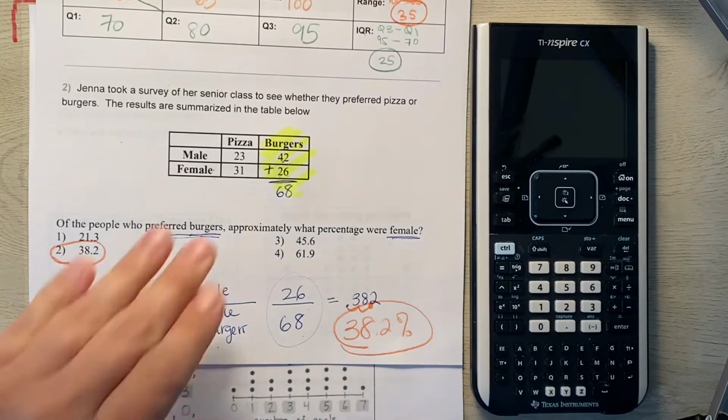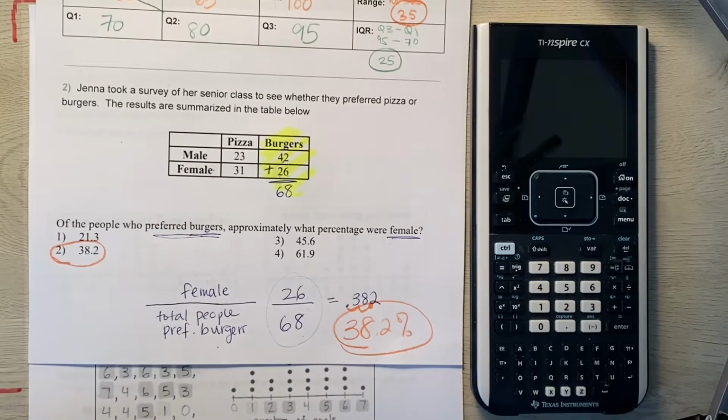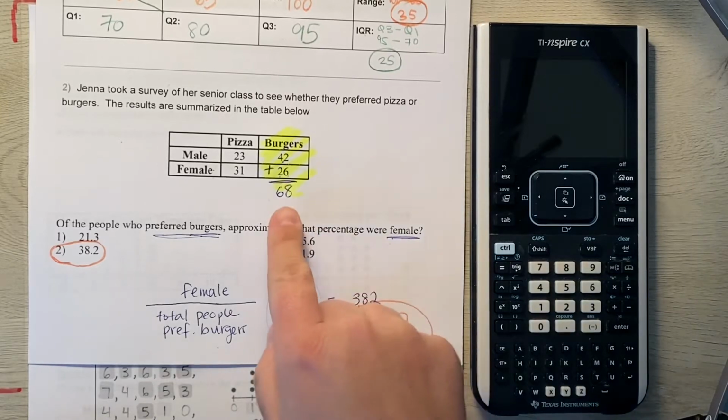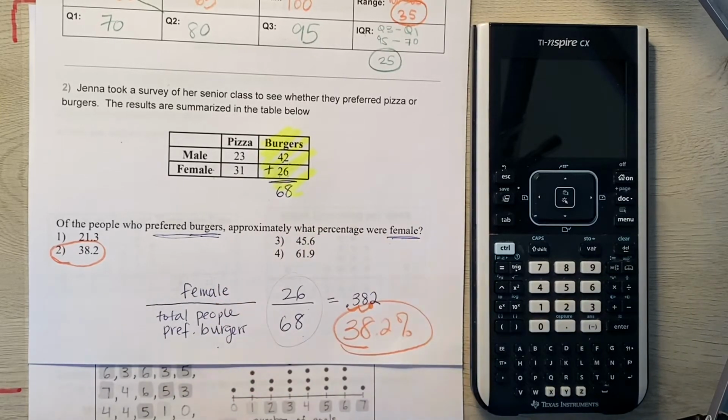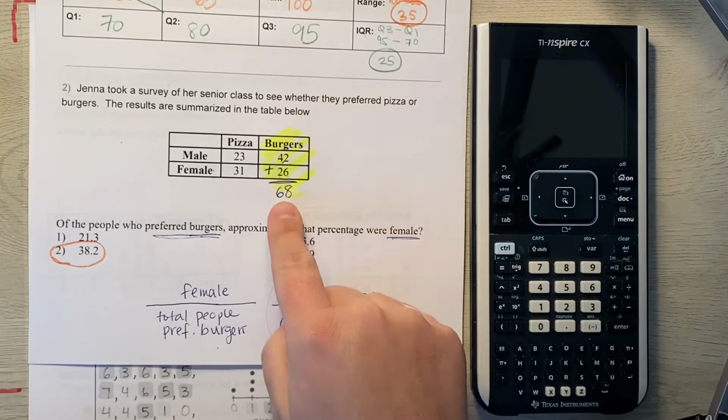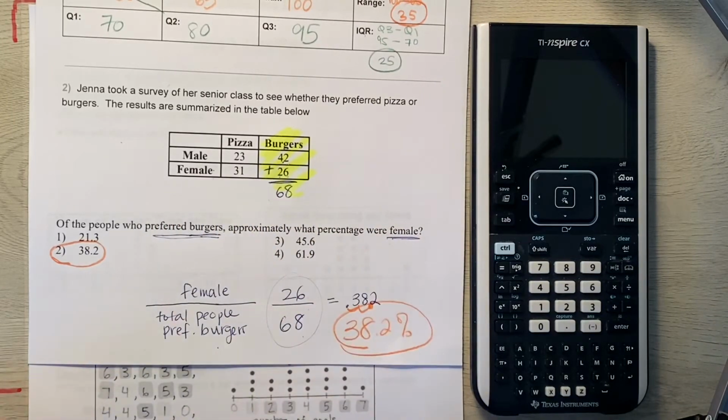So sometimes in the table, they don't give you the totals. In fact, a lot of times they don't. But you sometimes have to find out what a total is. You might have to either add a column or add a row, depending on what the question is asking.